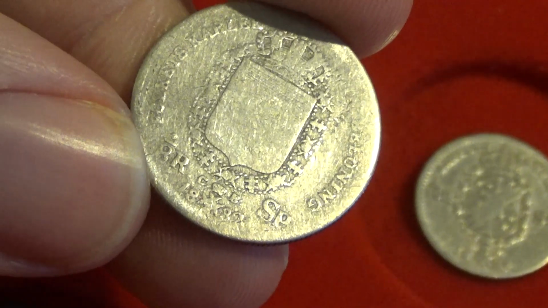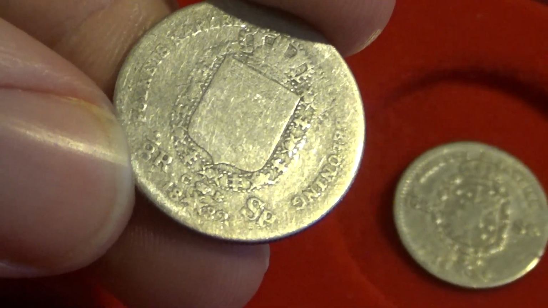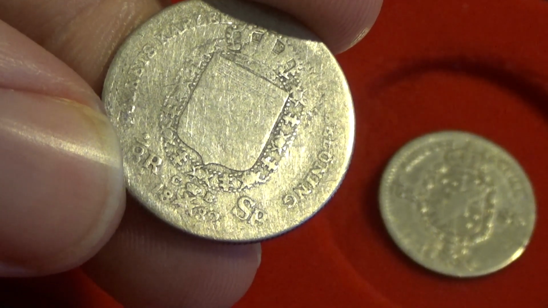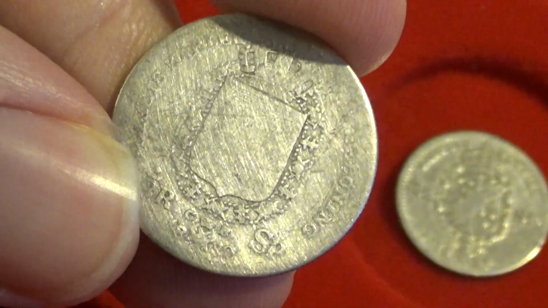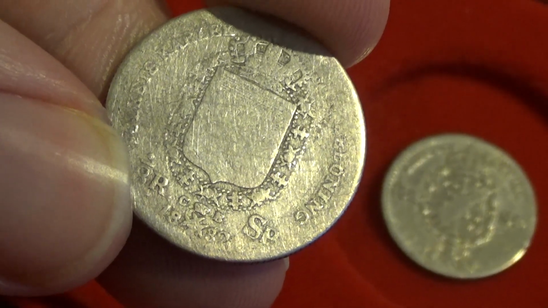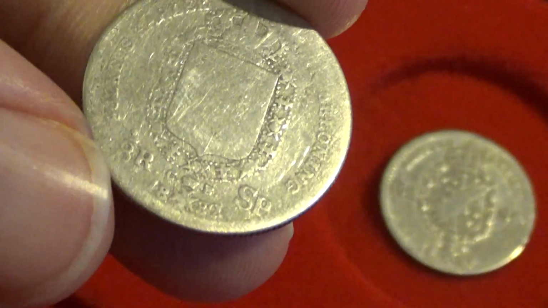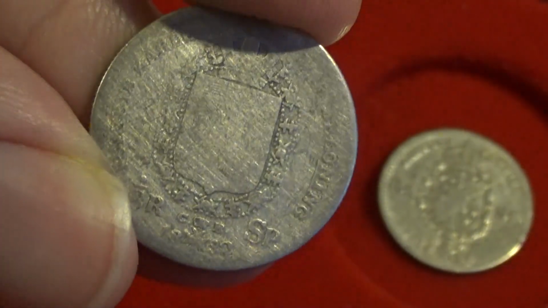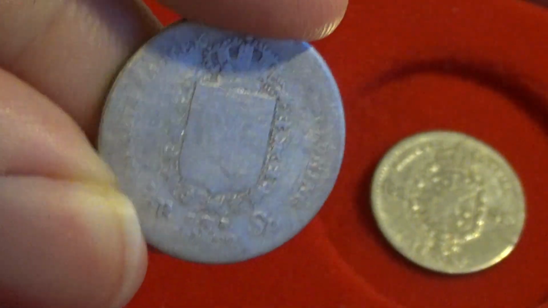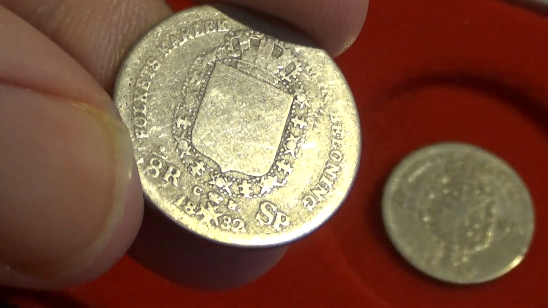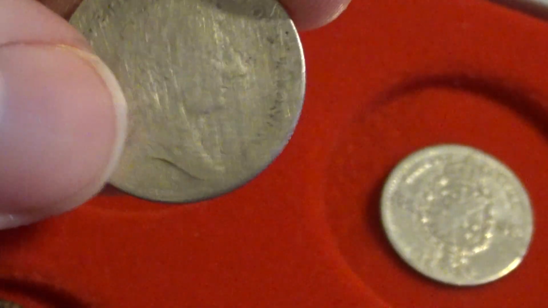And well, we actually got 1/8 of a Riksdaler Specie. The details aren't very deeply minted in these coins, so they're rather easily worn off. You can barely see the crowns, maybe in some. It's very hard to notice them. So, 1832, 1/8 of a Riksdaler Specie.